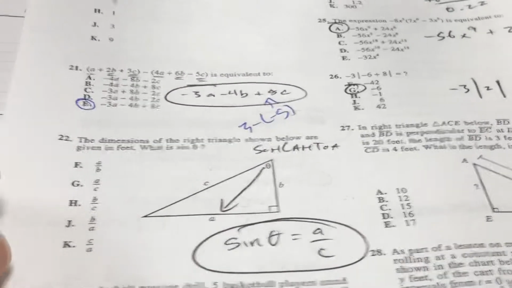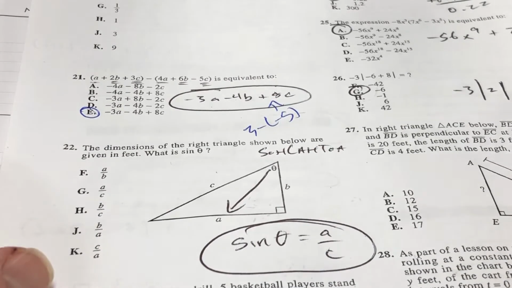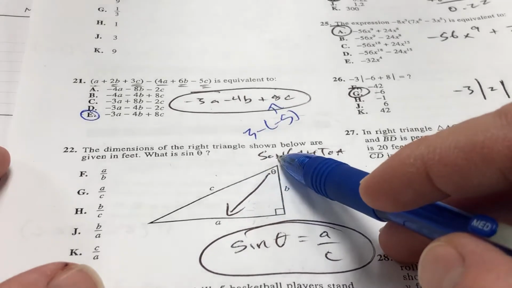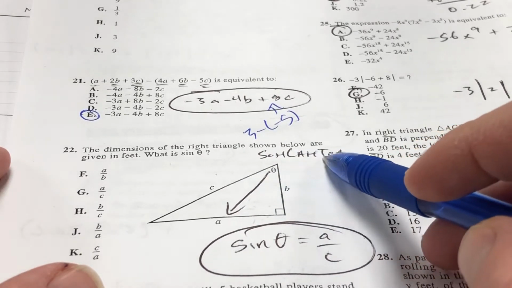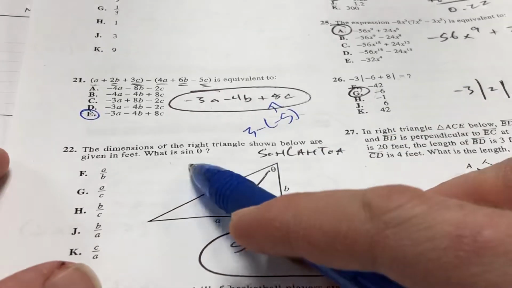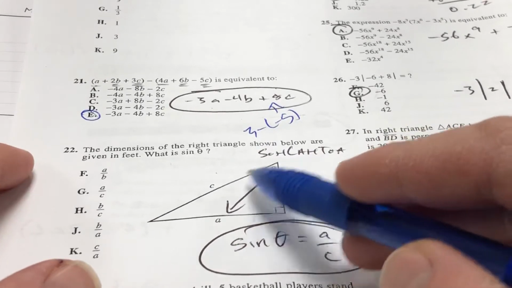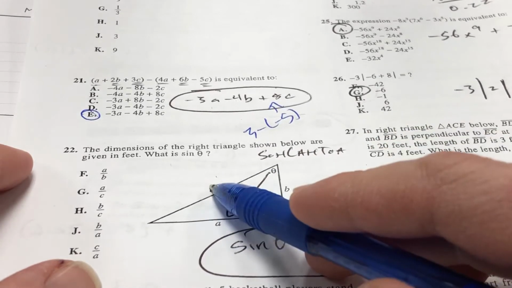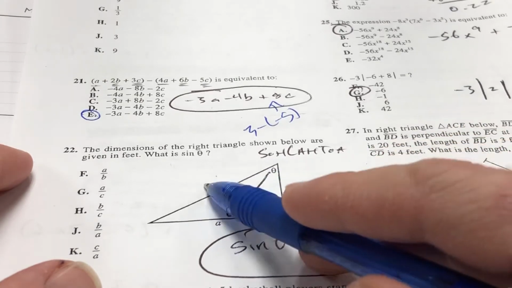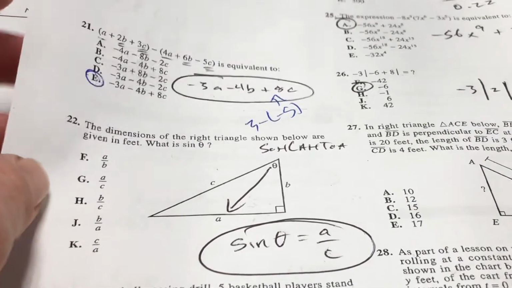Okay, let's take a look at 22. This is from geometry. Right triangle trig. Sine is opposite over hypotenuse. Cosine is adjacent over hypotenuse. Tangent is opposite over adjacent. So if one wants to know what is sine of theta, I go here. Sine of theta is opposite of theta divided by the hypotenuse. So sine of theta is A over C. There's going to be 4 trig questions on the ACT. Hopefully 1 or 2 of them are from geometry, like that one is.